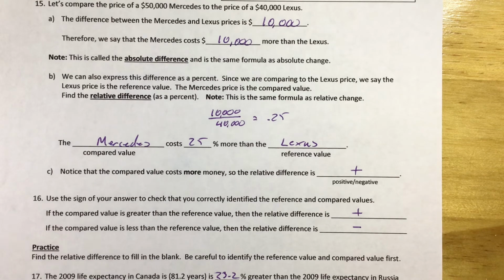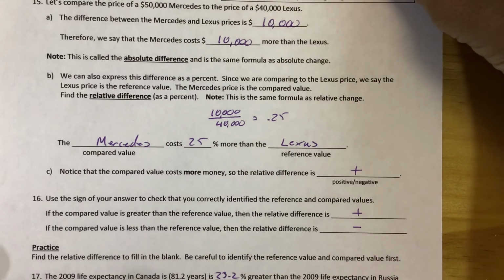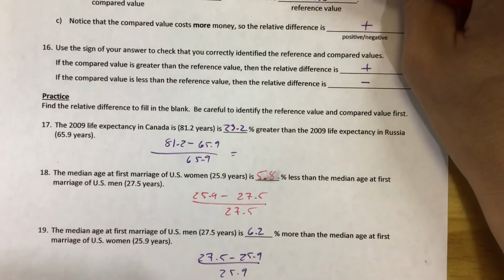By the way, it would not be a negative 25% though, because when you switch the compared and the reference value, your denominator would also change. And you're going to see that at the very end of this page. So I won't dig into that one too deep there.